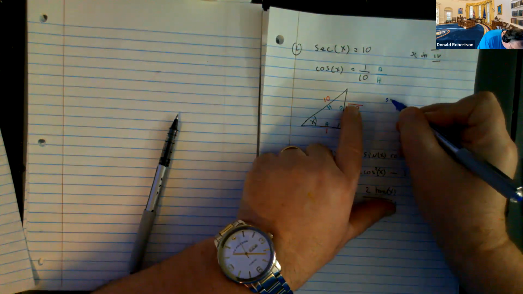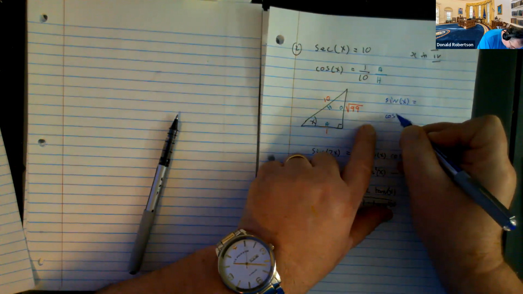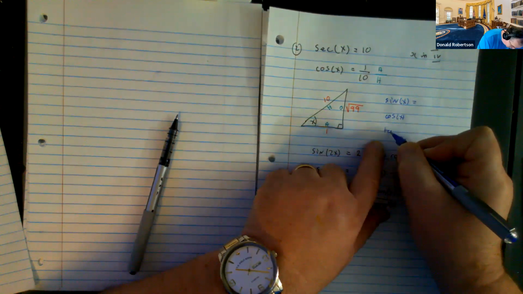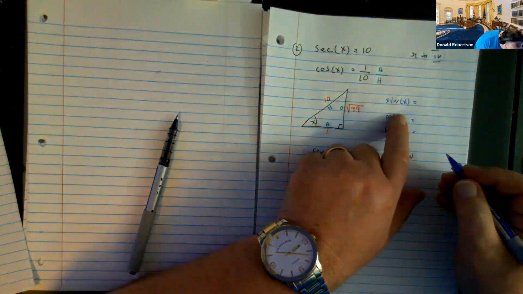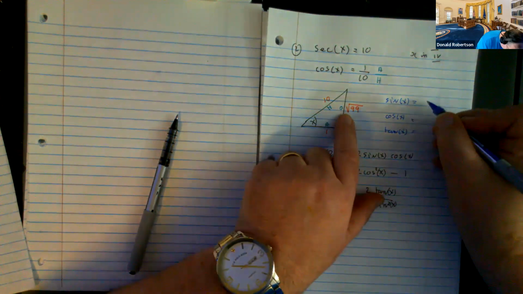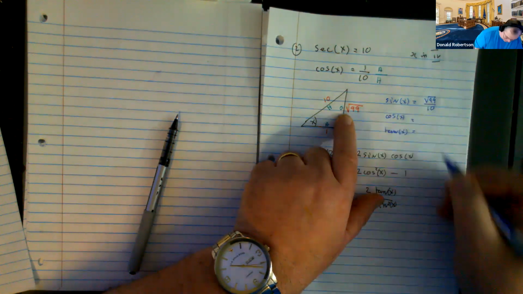Now, technically, I know the sine, the cosine of x, and the tangent of x, and you can see that I'm going to use all of those somewhere in this list. Now, the sine of x is the square root, the opposite, over the hypotenuse, right? It's that guy.